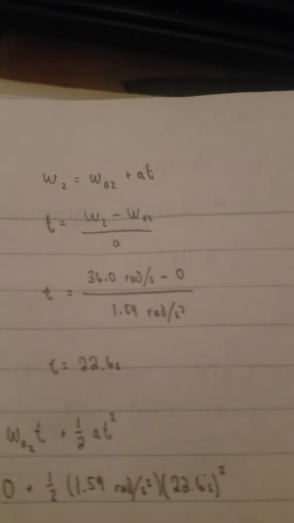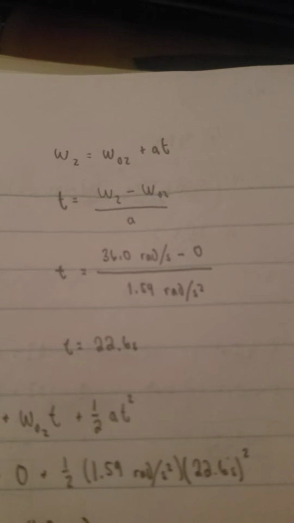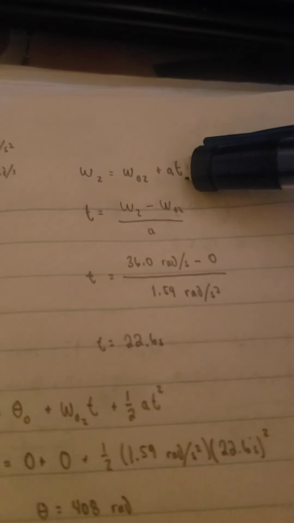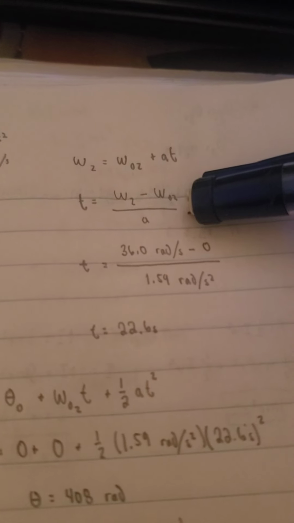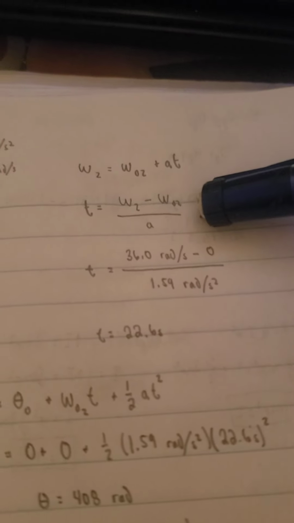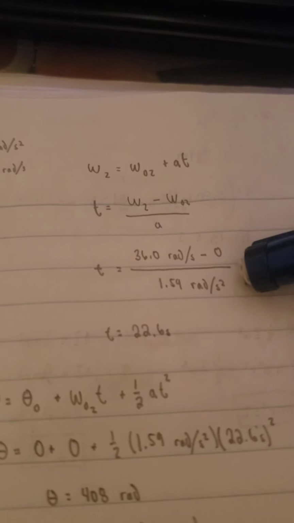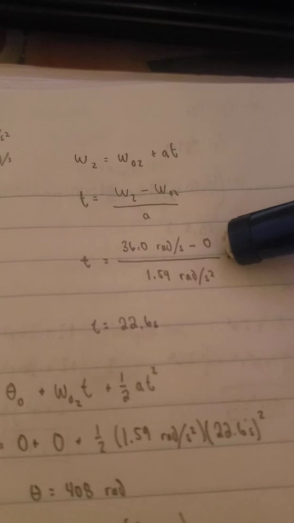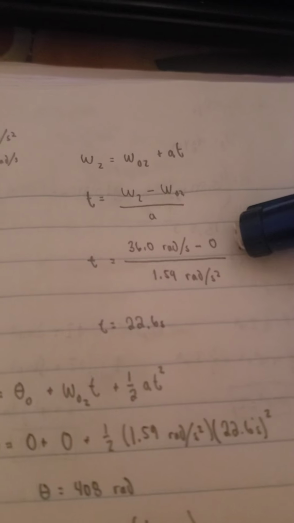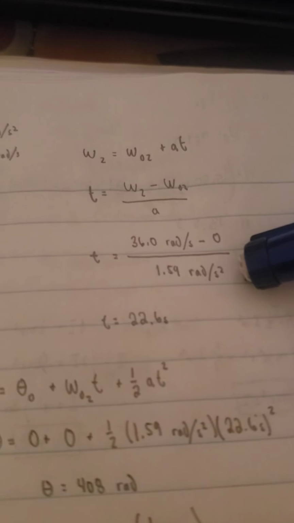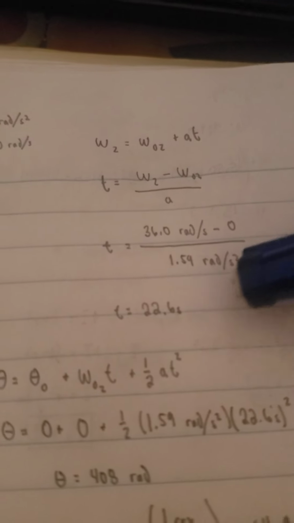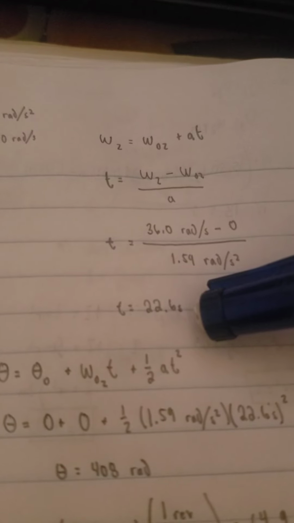So right there, we pull out this motion equation from constant acceleration. And then, so we know we're looking for time, which is going to be right there. So we rearrange the equation so we can get time in the end. And then I plugged in the numbers that we know. So t equals 36 radians per second minus the initial angular velocity, which was 0, divided by the acceleration, which is 1.59 radians per second squared, which gets us t equals 22.6 seconds.